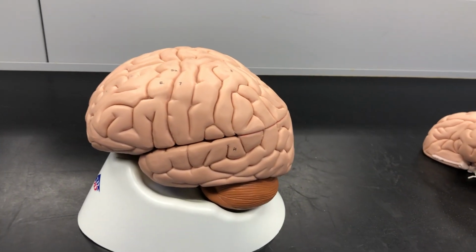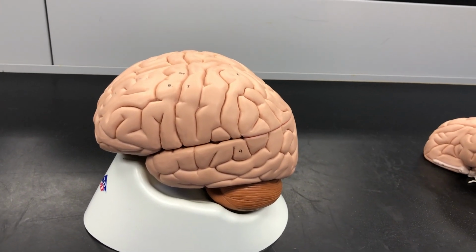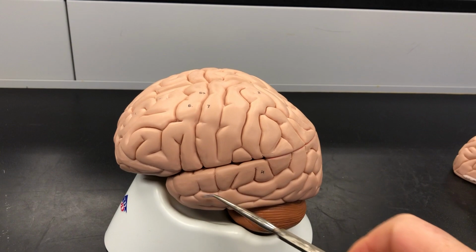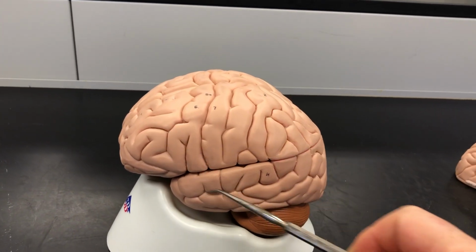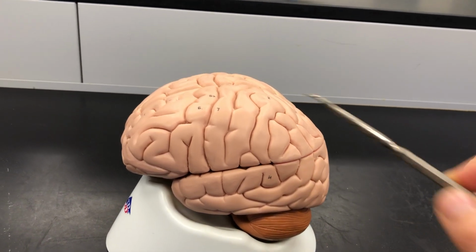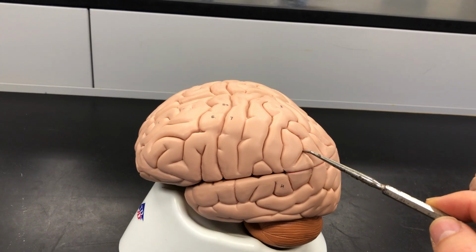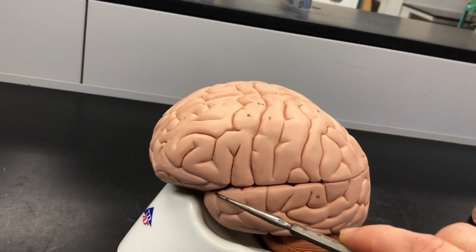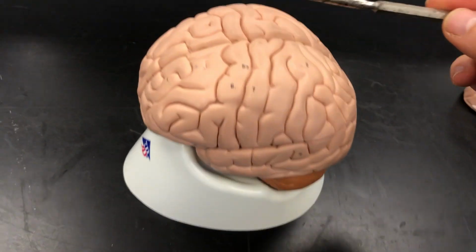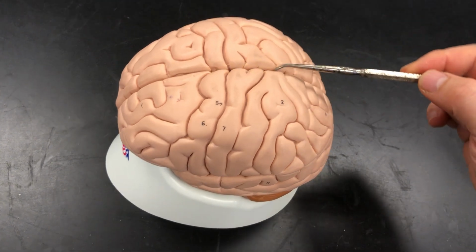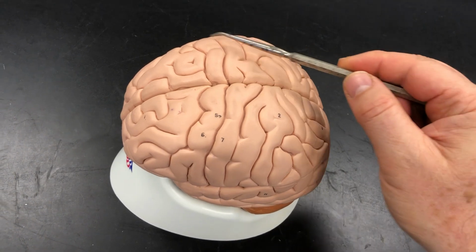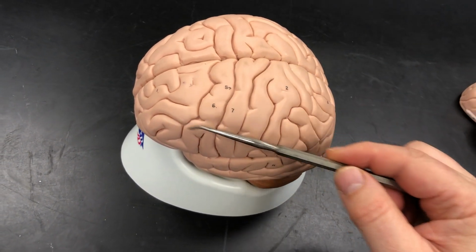Here's some major features of our brain that is not nicely color-coded. And you got this major area right here. It's the cerebrum. That's the cerebellum. The grooves are sulci. The really deep grooves are fissures. That's the lateral fissure. The longitudinal fissure. And the longitudinal fissure divides the brain into the cerebral hemispheres.